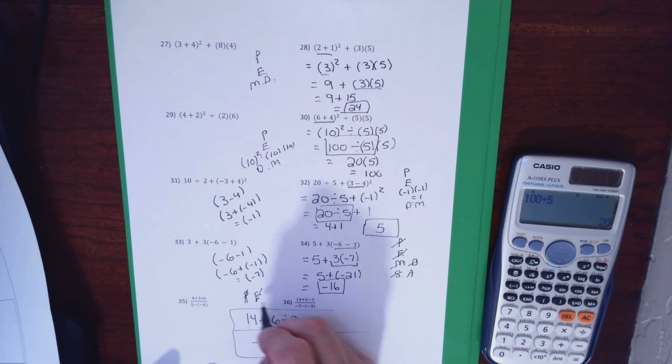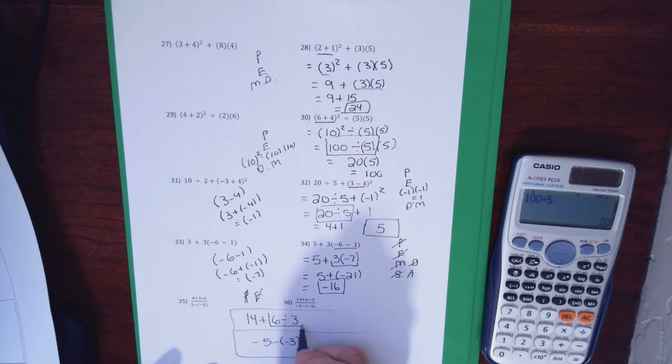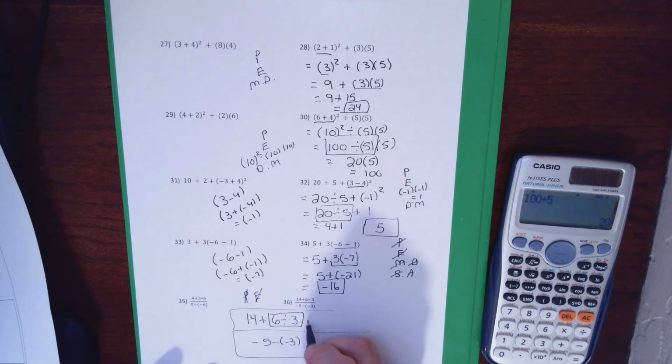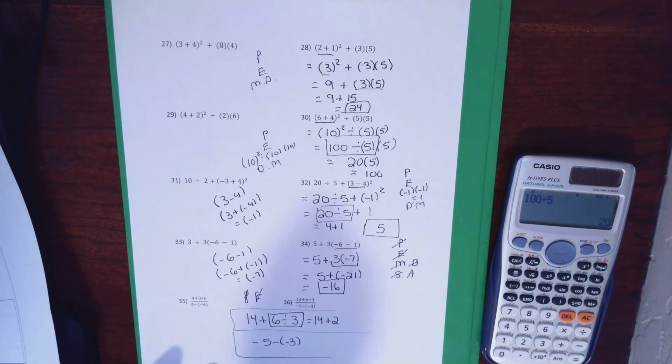So in the numerator, there's no parentheses. There's no exponent. There is division. I need to do the division first. The numerator is going to be 14 plus 2 because the 6 divided by 3 is 2. The numerator of this fraction is going to simplify to 16. So when I go to reduce this, I get the numerator and the denominator separately down to a single number, and then I'll reduce the fraction.